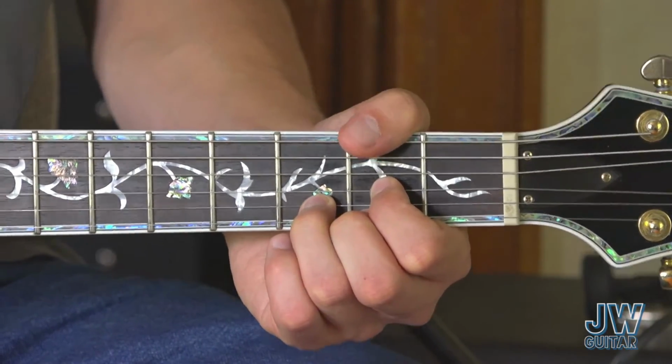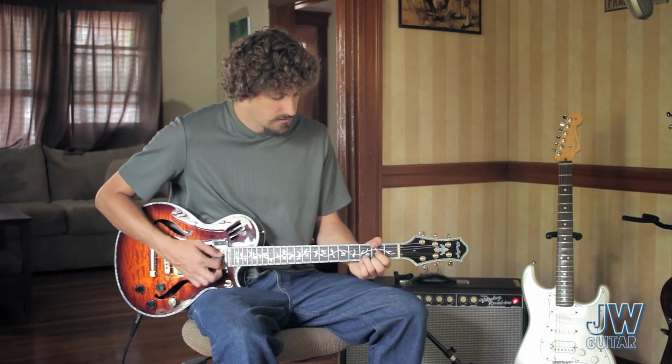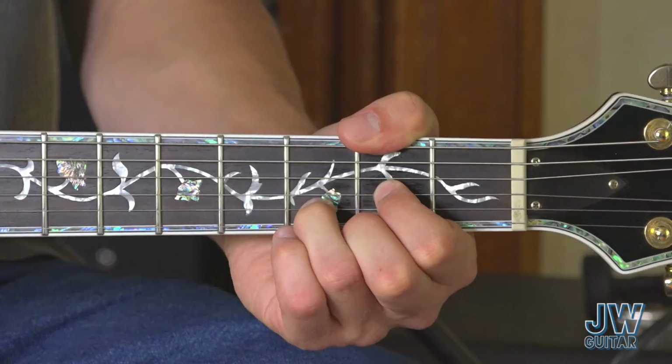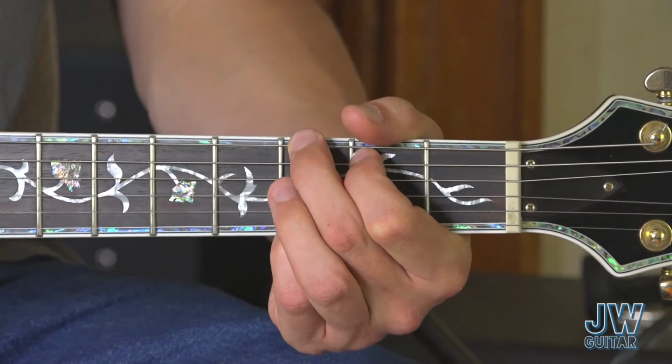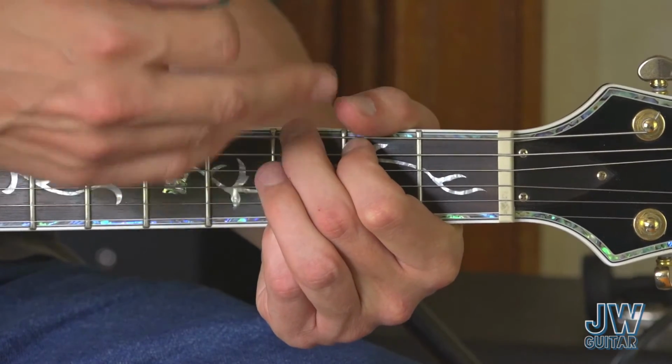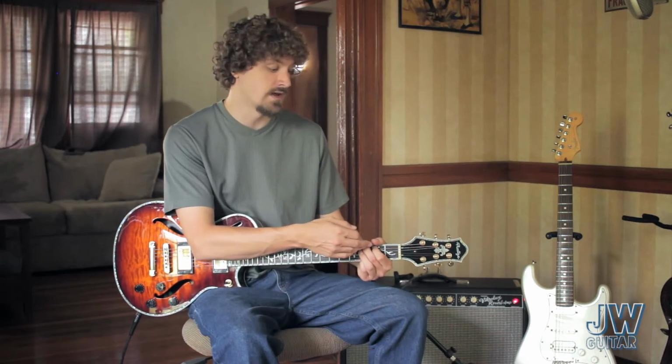How does that sound? You wouldn't want to end a song on that unless you wanted to leave people kind of hanging. If you wanted to make it sound complete, you'd bring it back to the 1. And it's not because it's a G, it's because it's a 1 chord. That G chord in this circumstance is functioning like a 1 chord.